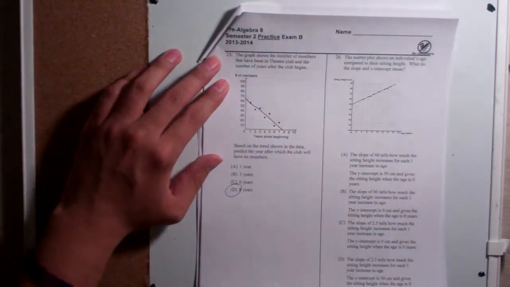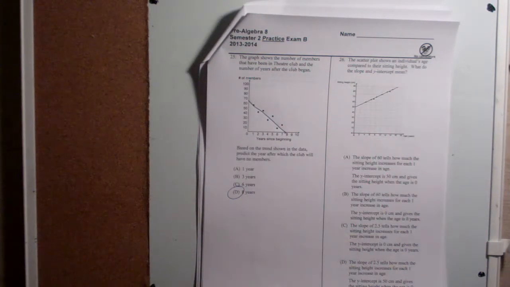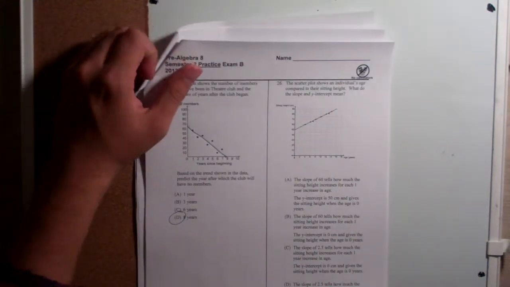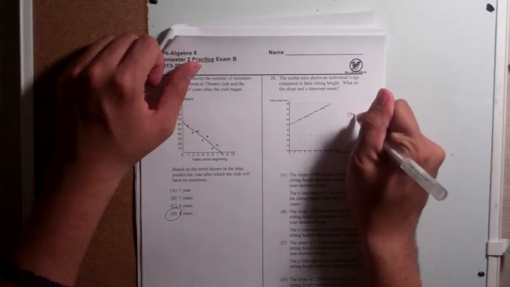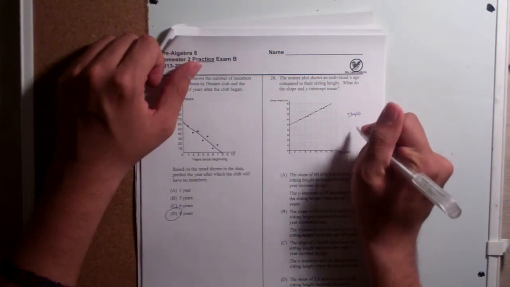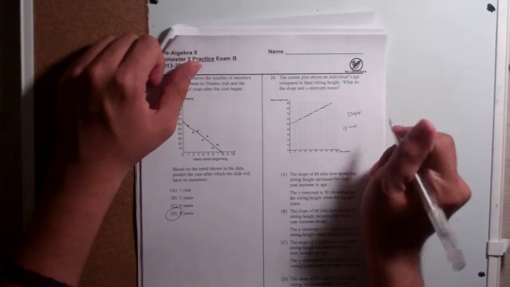8 is the correct answer for this. That is when it reaches our x-axis, and that'll equal 0. 26. We want to compare two things. We want to find out what is the slope and what is the y-intercept, or what does it mean. The slope is how we're moving on the line, and the y-intercept is where we cross the y-axis.